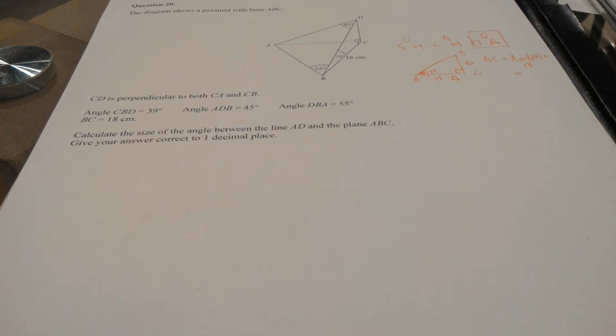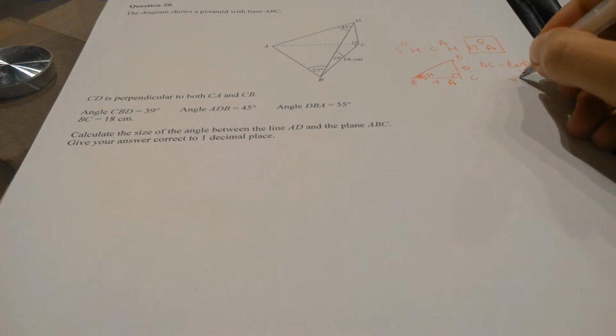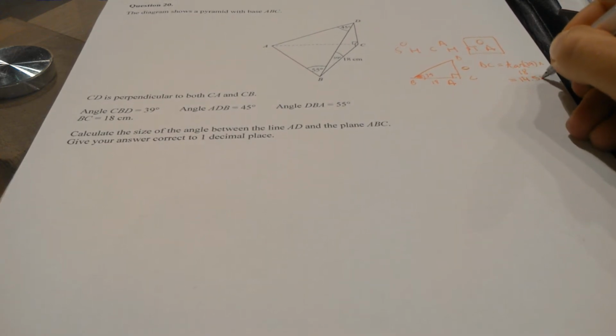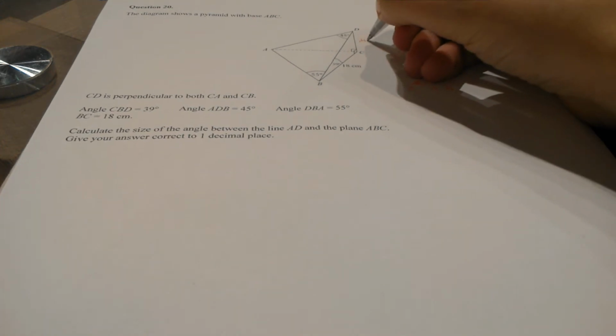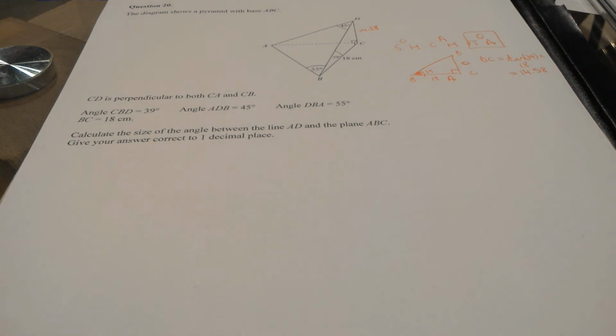So I'm going to type that in my calculator. Tan of 39, close bracket, times 18. That gives me 14.58 to 2 decimal places. I'm not going to round too much now. I'm going to do my fine rounding at the very end. Okay? So I can now annotate that DC is 14.58 there on the diagram. Great.